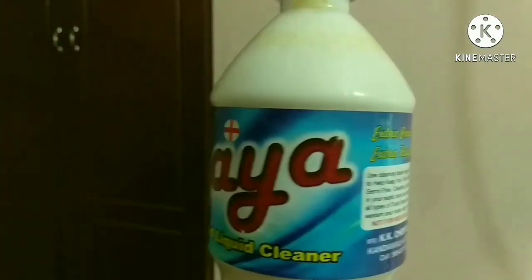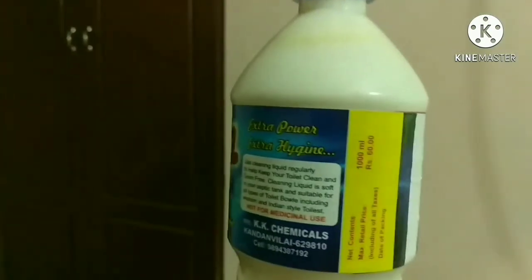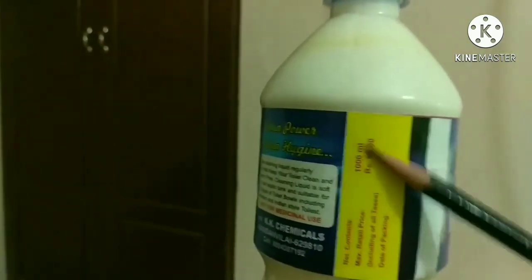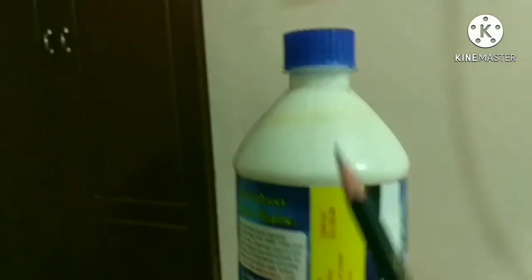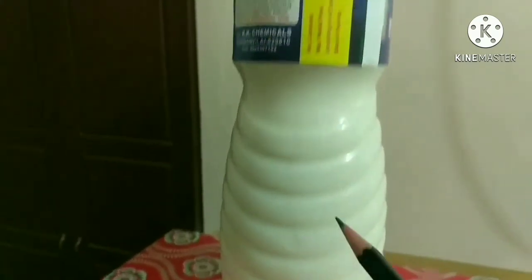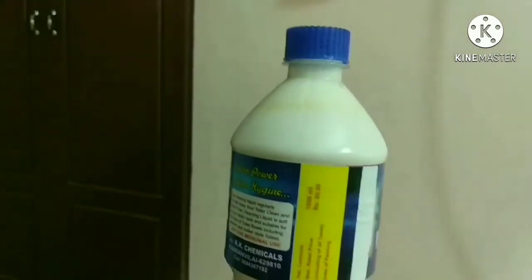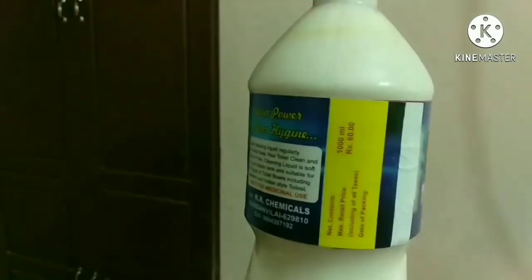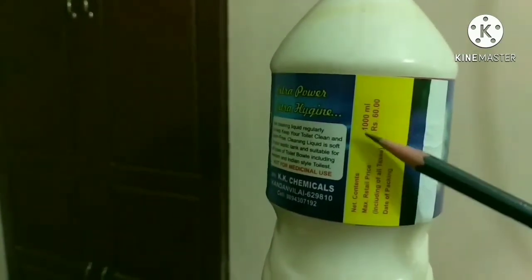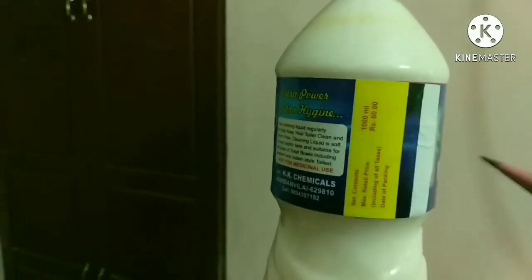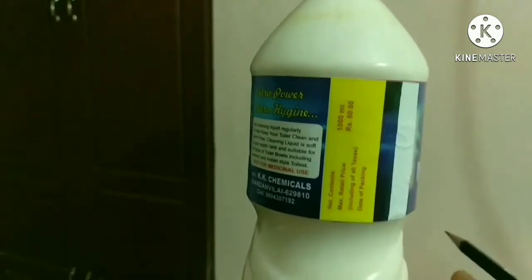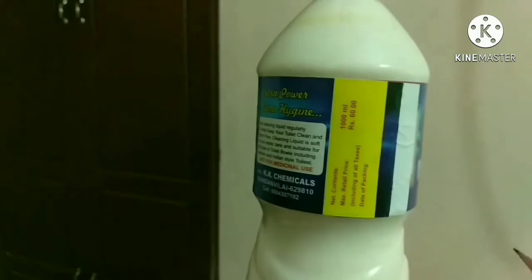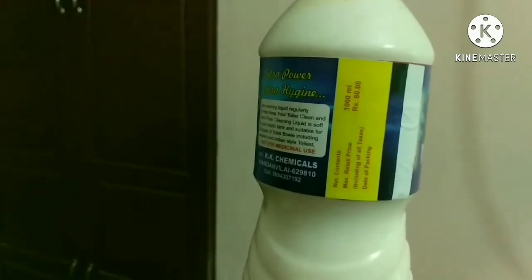See, the capacity of this bottle is 1000 milliliter. This bottle can hold a full amount of liquid. So, the capacity of this bottle is 1000 milliliter. That is 1 liter. The capacity of this bottle is 1 liter or 1000 milliliter. 1 liter is equal to 1000 milliliter.